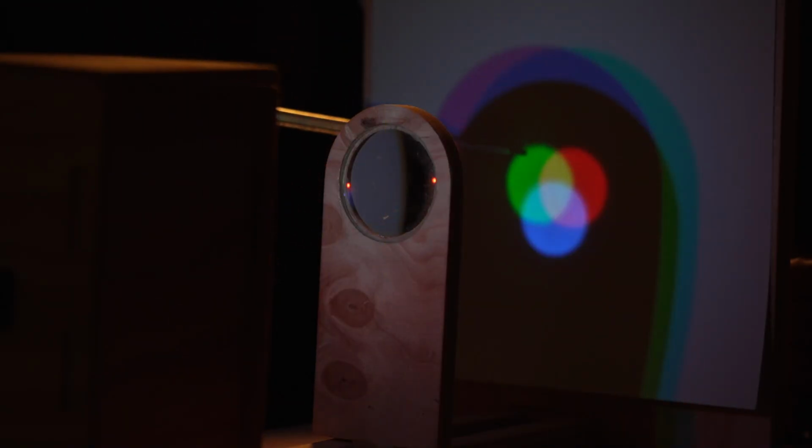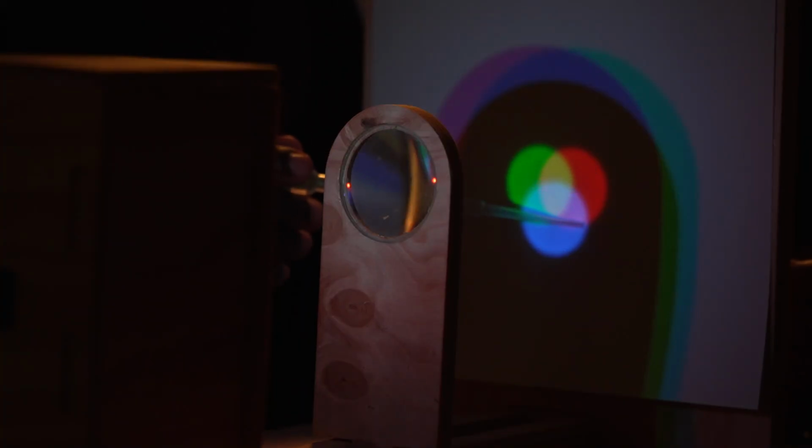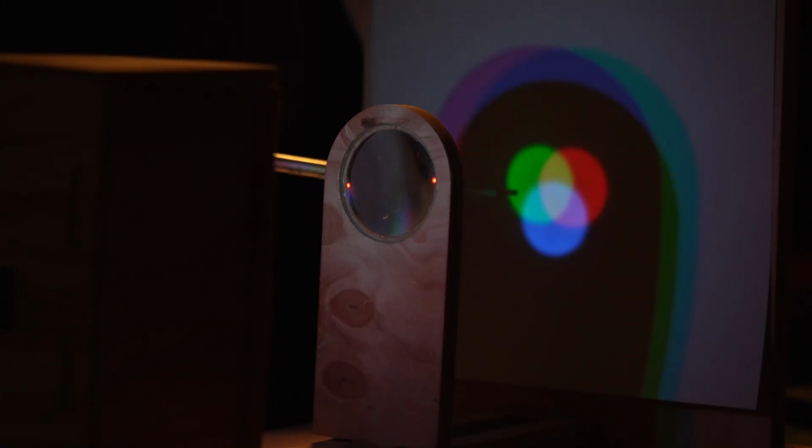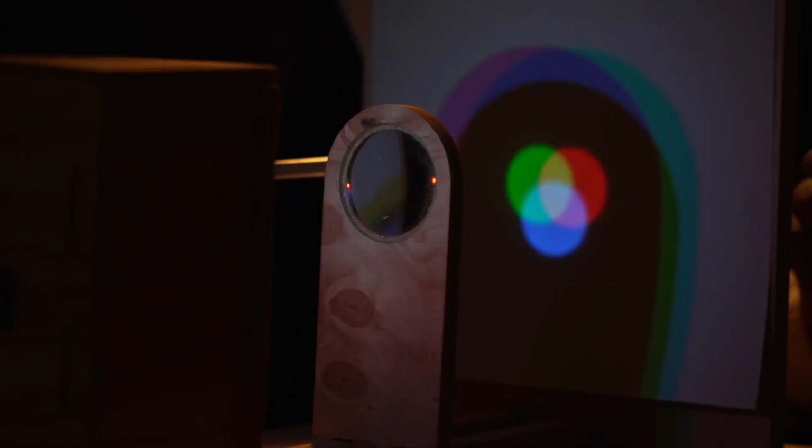So, where red and green overlap, we see yellow. Where green and blue overlap, we see cyan. And where blue and red overlap, we see magenta. And these are called secondary colors. However, if you look closely at the center of projection, where all the three primary colors overlap, we see white light. Let's dive into the physics behind this.